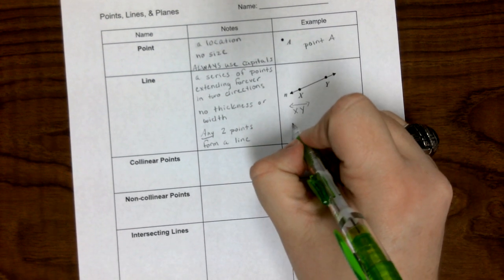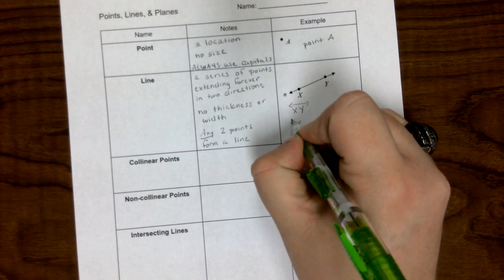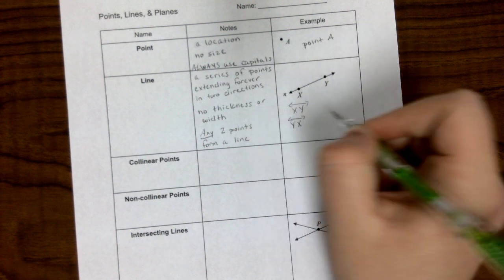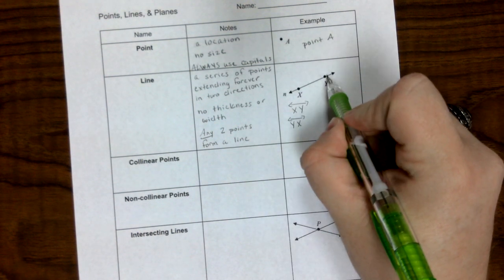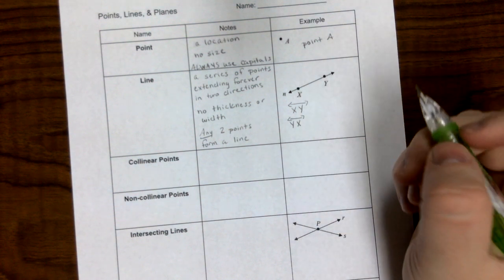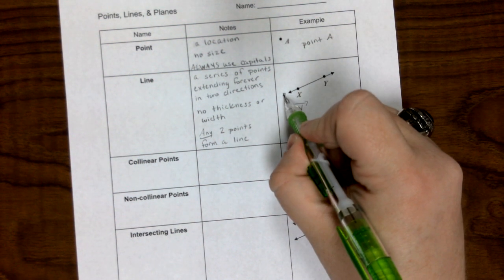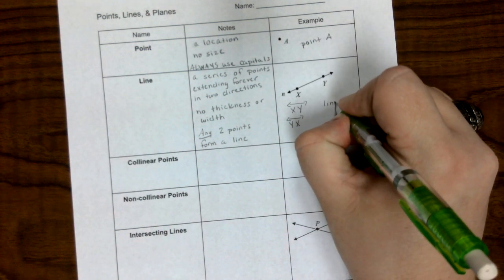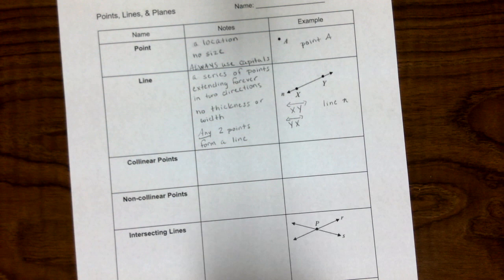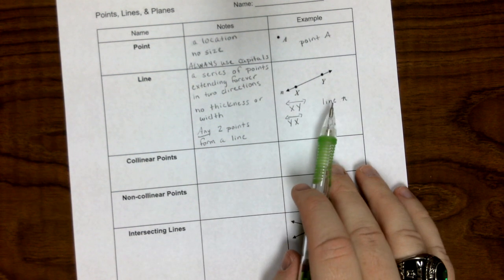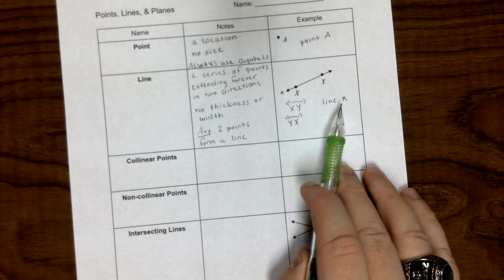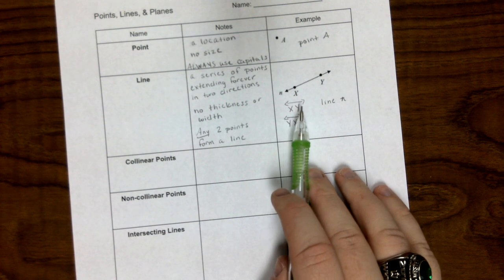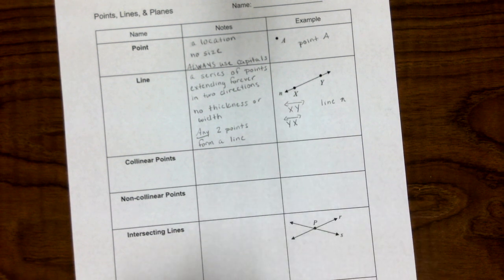You can also label this line YX. Okay, you can go from X to Y, or you can go from Y to X. It doesn't matter. Now let's talk about using that little script. If you're going to use a little script, you actually have to write out the word line and then put the little script. Okay. These are the two most common ways to name a line. This one, to me, is less preferable. But this is the way I normally write lines, with 2 points and then the line on top. Okay.